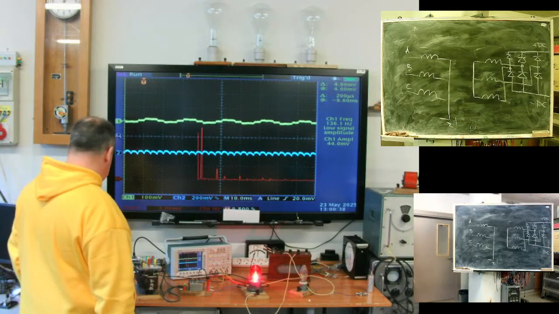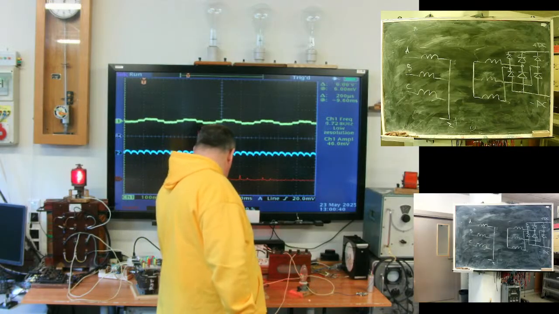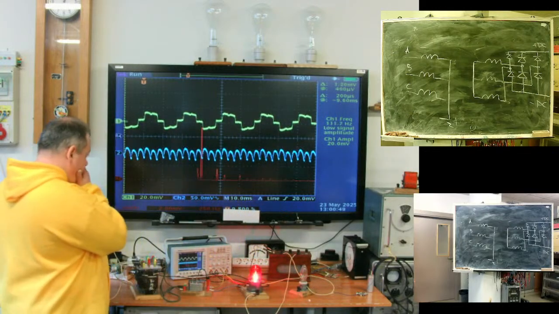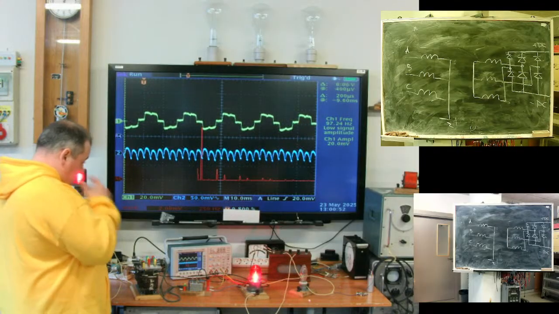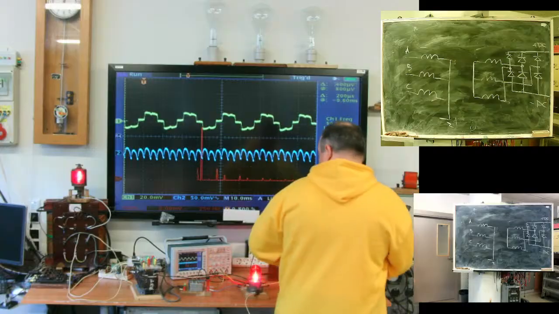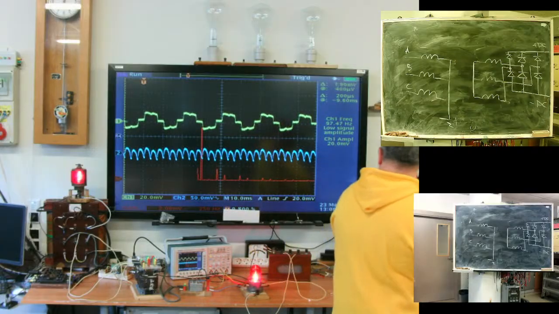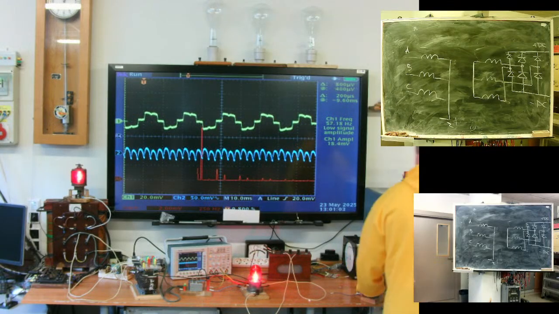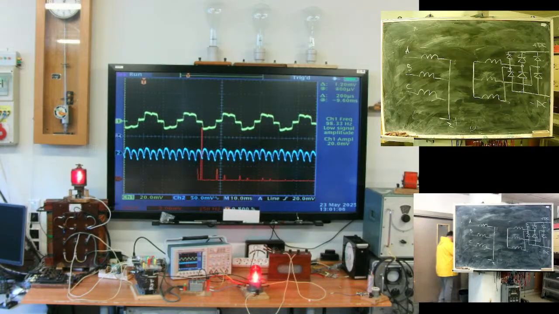Here it is. Welcome to the circus. Yellow line is current of A phase and blue line is voltage of load. Why is the magnitude different? They are not in the same scale.